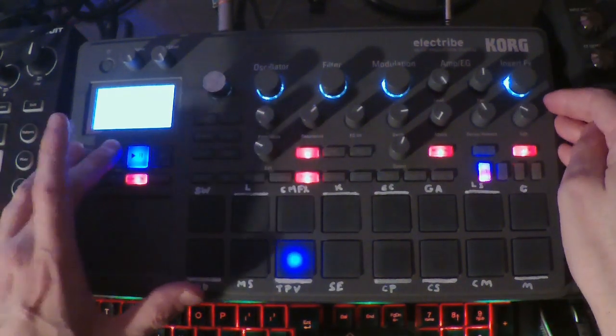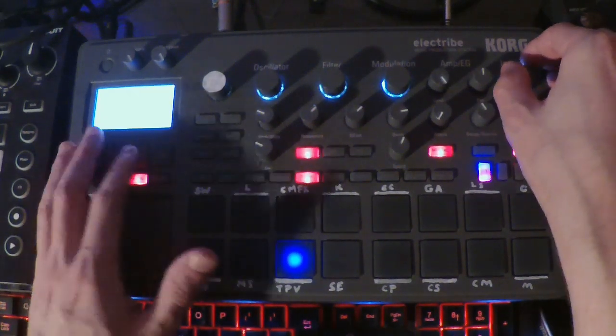Now I just recorded that edit sound. I can flip through the different effects until I find something I like.